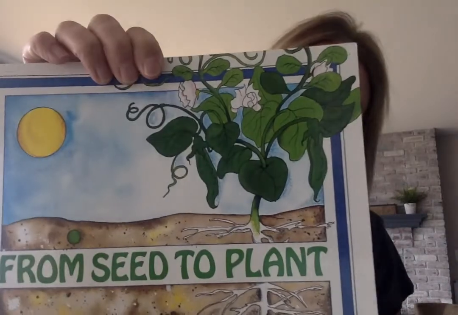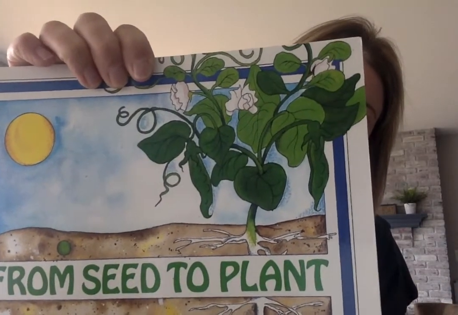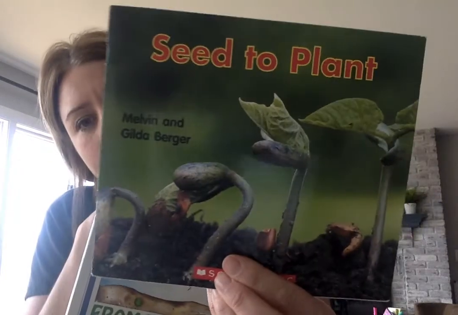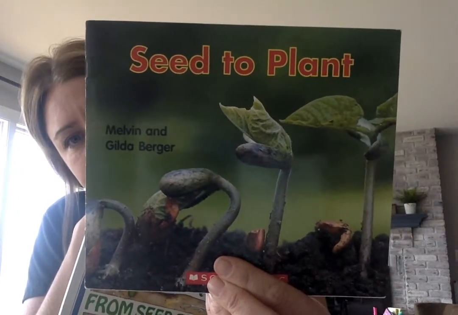We are comparing two different books. We know they are about the same topic. They are different authors. And one thing that I notice is that this book looks like the pictures are illustrated, and this book has real photographs.